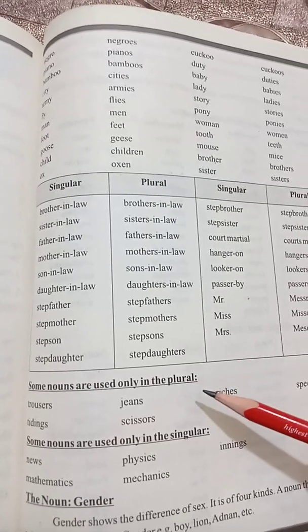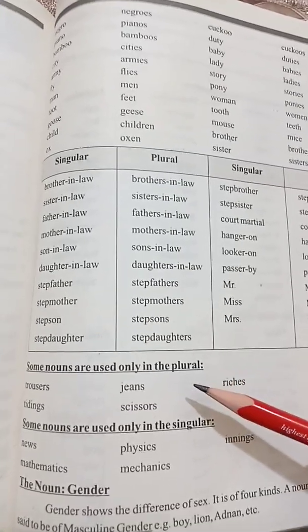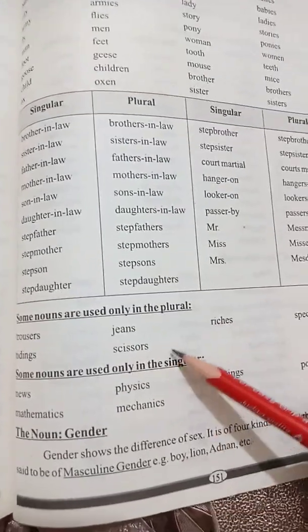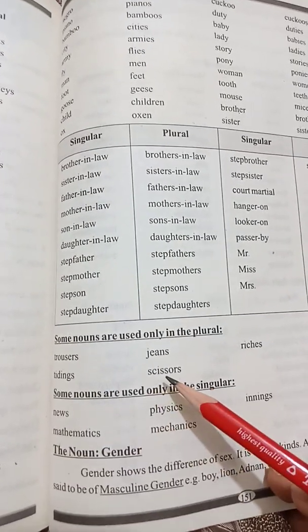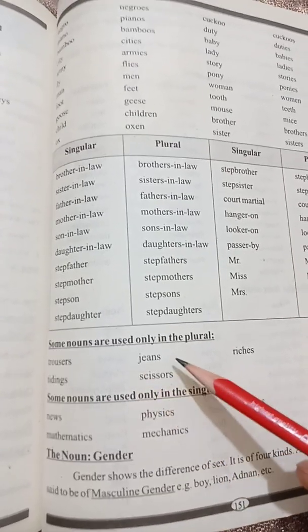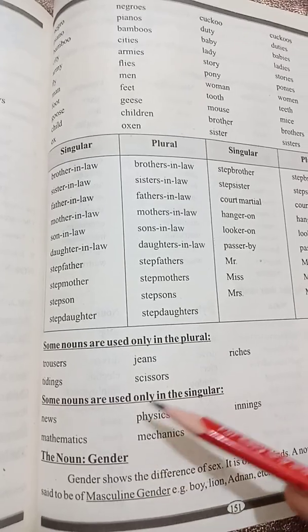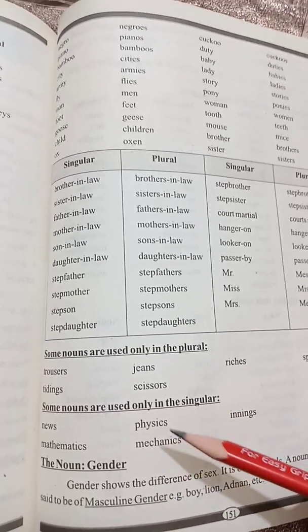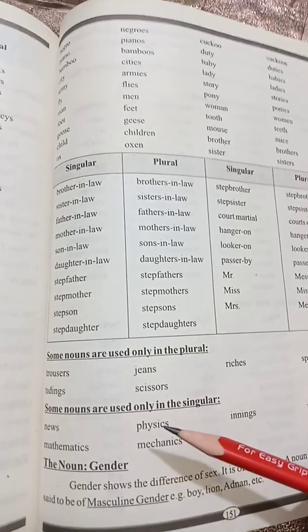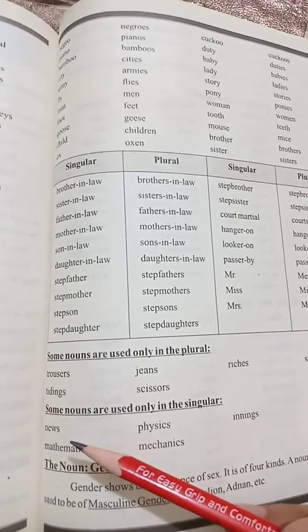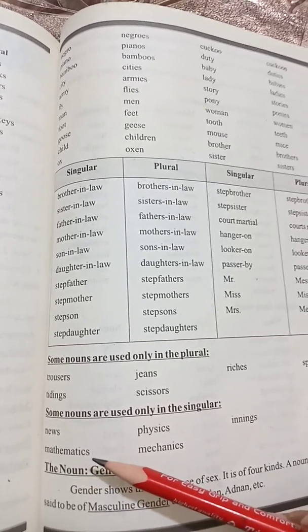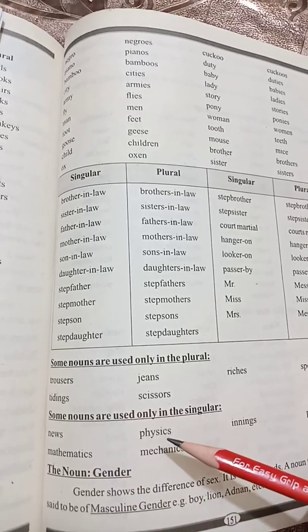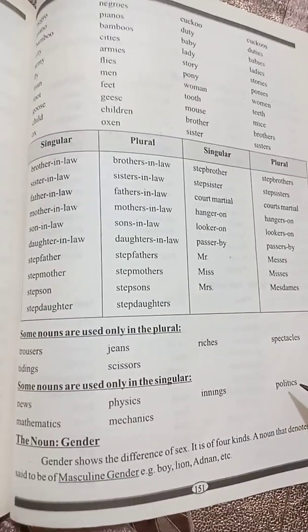Now look, there are some nouns used only in a plural sense, like trousers, jeans, riches, spectacles, tidings, scissors. These are nouns which are always used in a plural sense. There are also some nouns which have s after them, but we use them in a singular way, like news. News is always singular. Mathematics, it is ending with s, but it is always used in a singular way. Physics, medicines, innings, and politics.